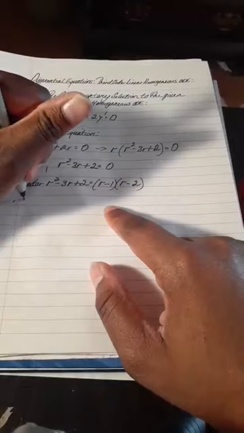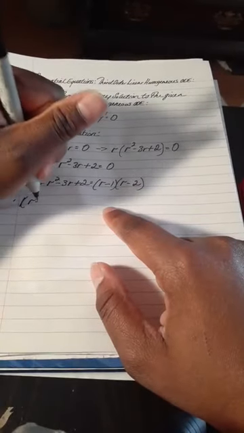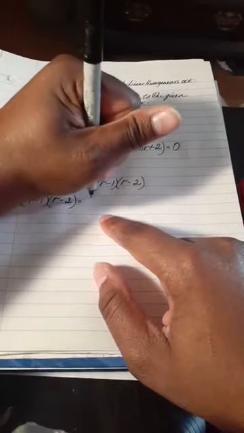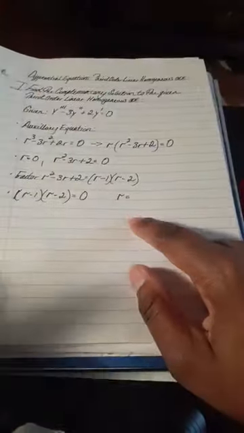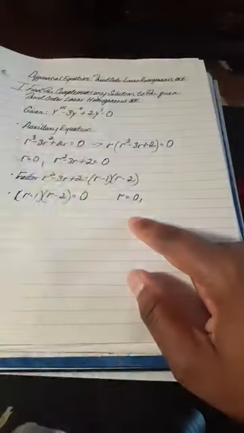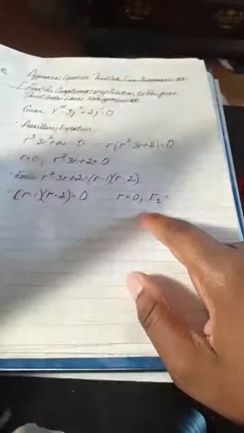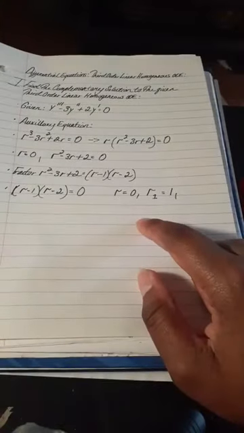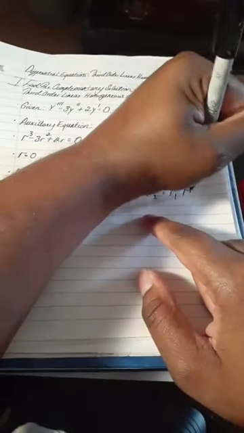Now I'll set those equal to 0. So our roots are real and distinct: r sub 1 is equal to 0, r sub 2 is equal to positive 1, and our third root is equal to positive 2.